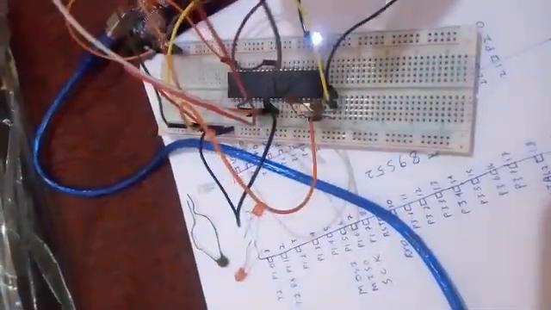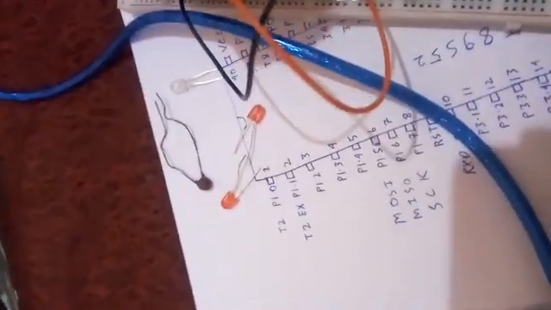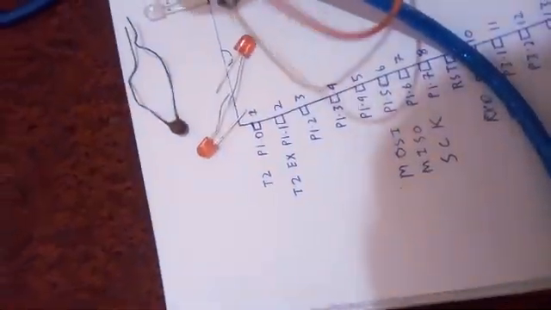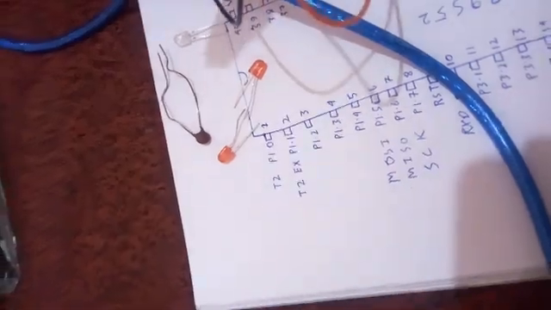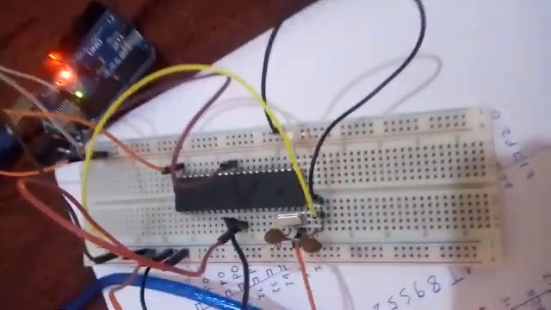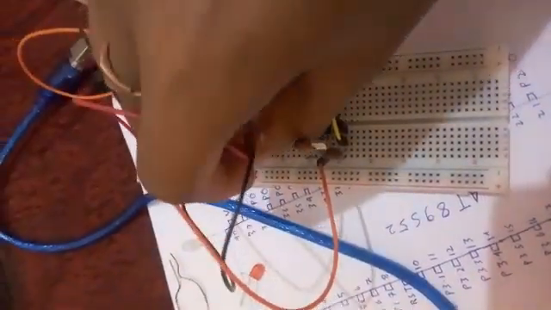Now to make it fully independent, we remove all those connections from Arduino. Let me remove those 4 wires. Now you can see that it has stopped blinking.